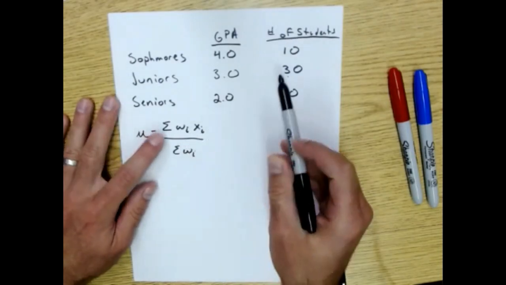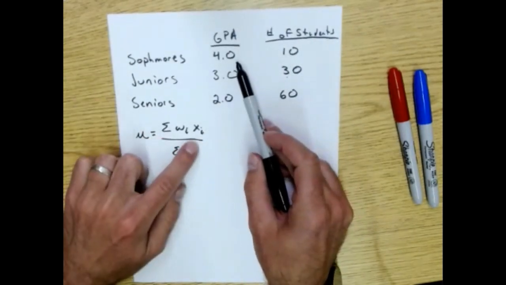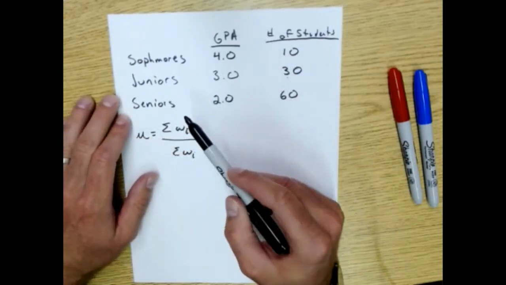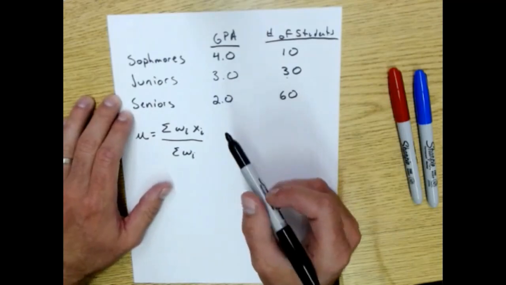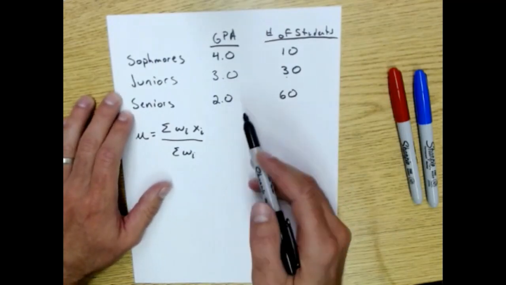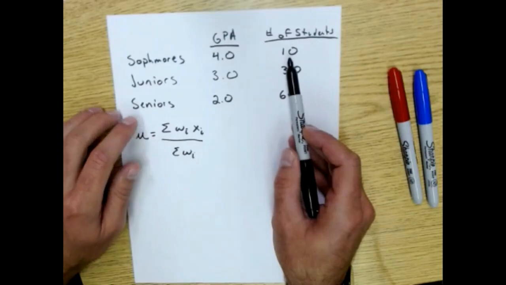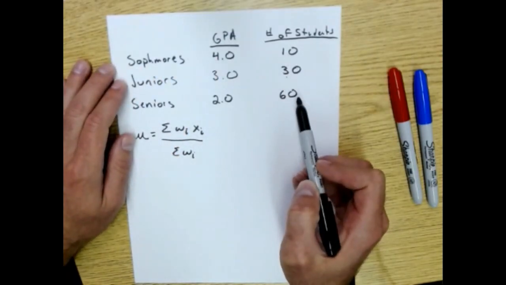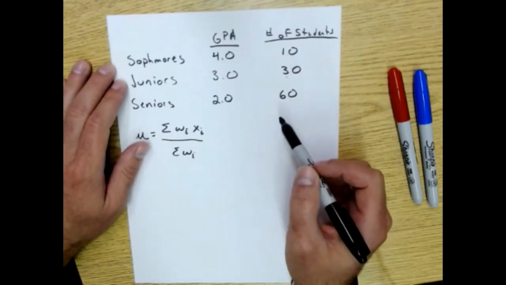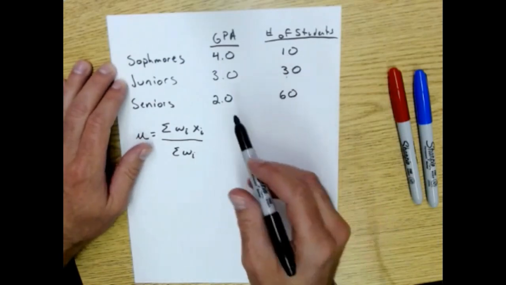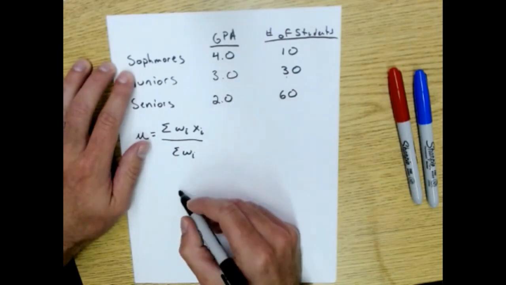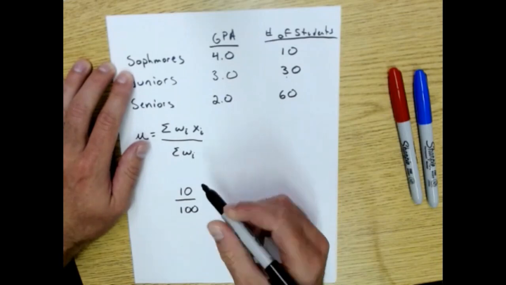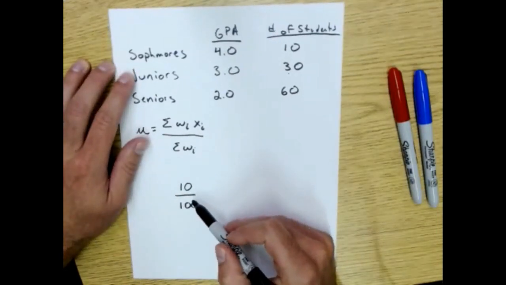So our formula is going to be take each value for X, multiply it by its weight, which here is the number of students in each category. And this kind of makes sense if we think about what we're doing. I'll abstract from this formula for a second. That GPA of 4.0 represents 10 out of how many students? Well, 60 plus 30 plus 10 is 100 students. And so that 4.0 GPA represents 10 out of 100 students. So the proportion of the class that's sophomores is 10 out of 100.